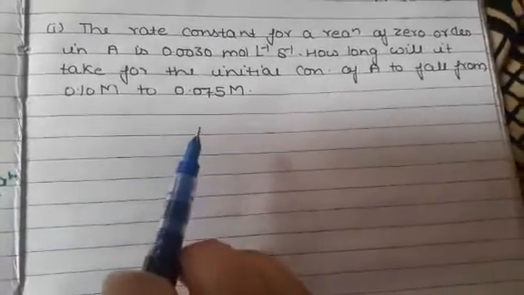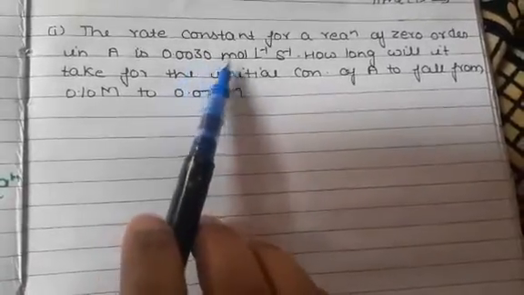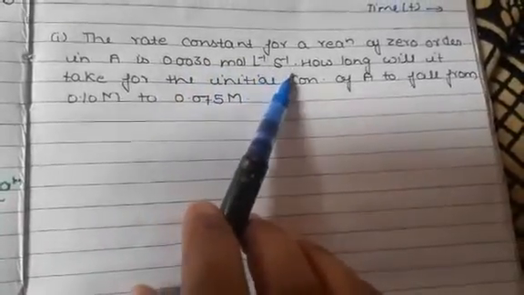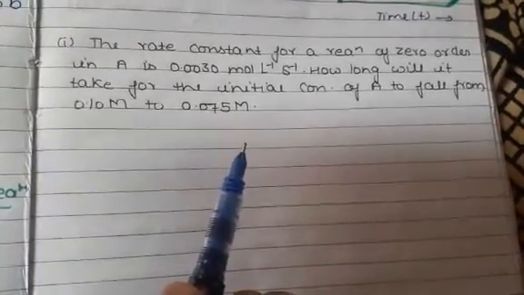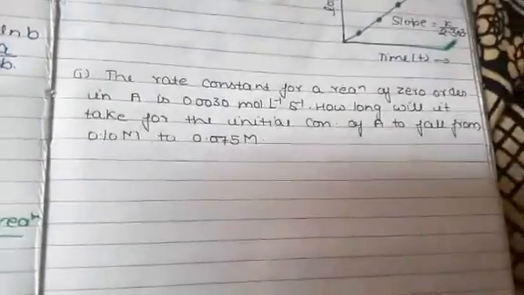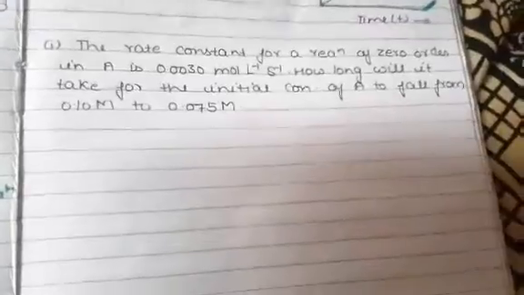First numerical: the rate constant for a reaction of zero order in A is 0.0030 mole liter inverse second inverse. How long will it take for the initial concentration of A to fall from 0.10 to 0.075?